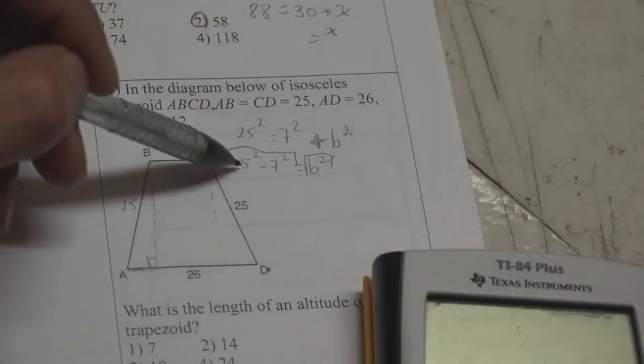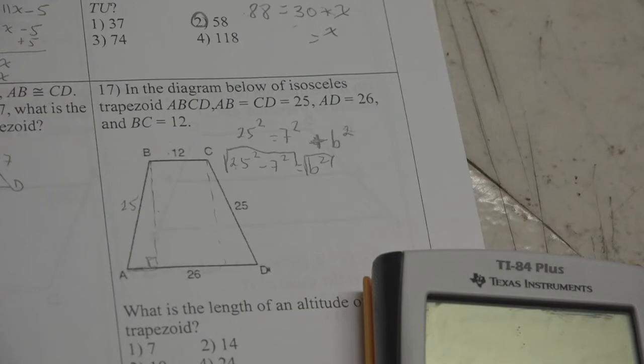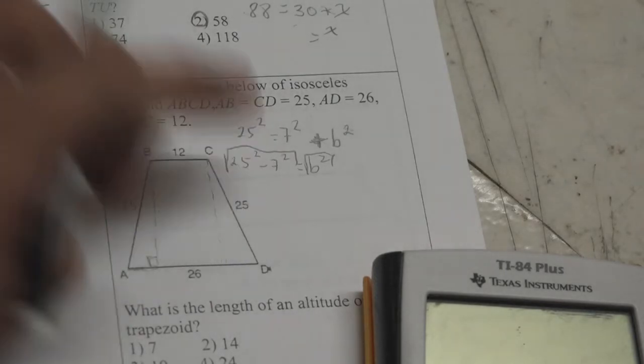Notice here that I'm not figuring out what 25 squared is. I could have, like I did in the other problem, but there's an easy way. You could just put this in the calculator.